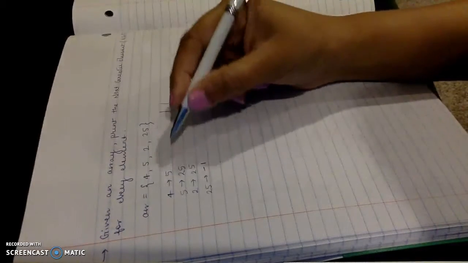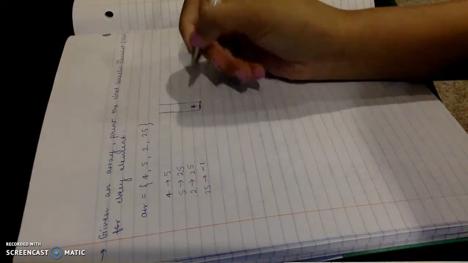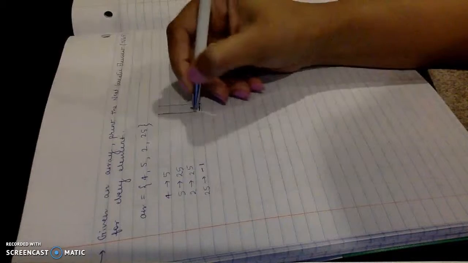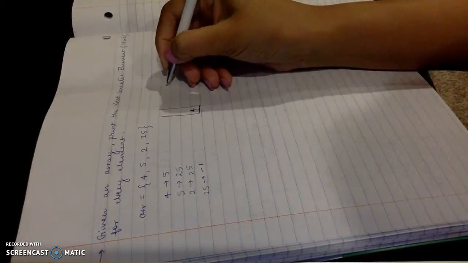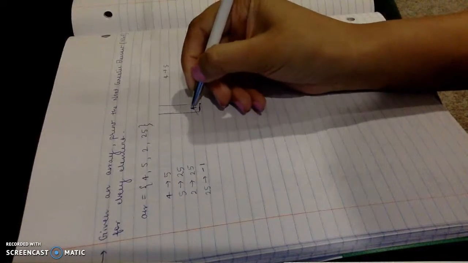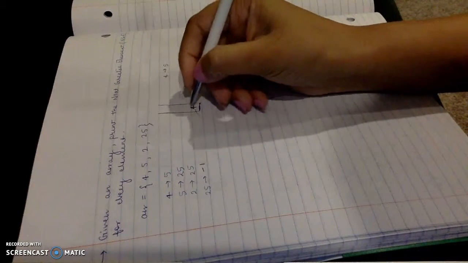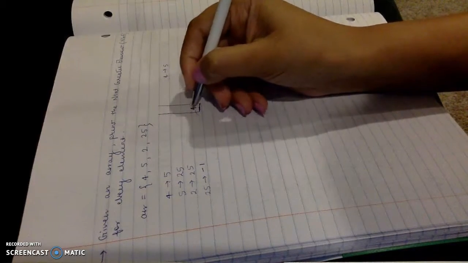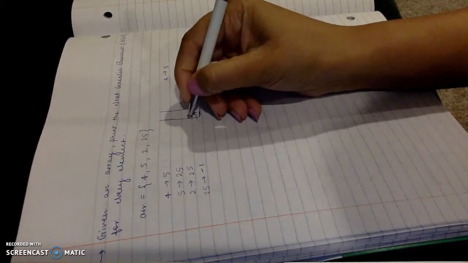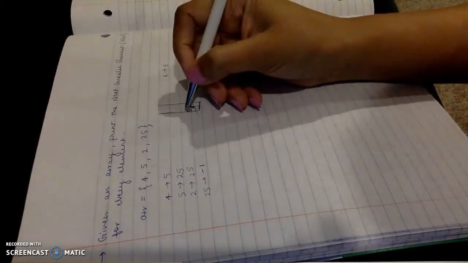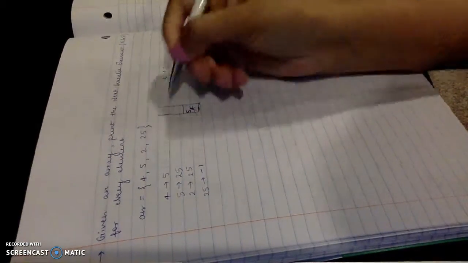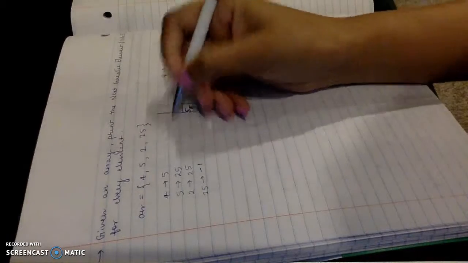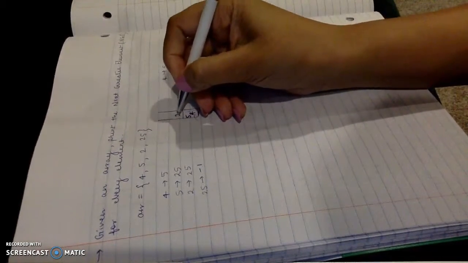For example, the next element is 5. 5 is greater than 4. So we'll pop 4. So for 4, the next greater element is 5. This will be removed from the stack and we'll have 5 here. Now we'll go next. So we'll check 2. 2 is less than 5, so we'll push 2 in the stack.